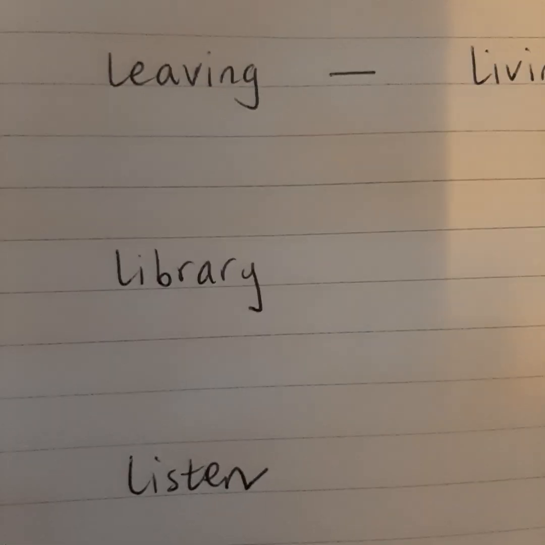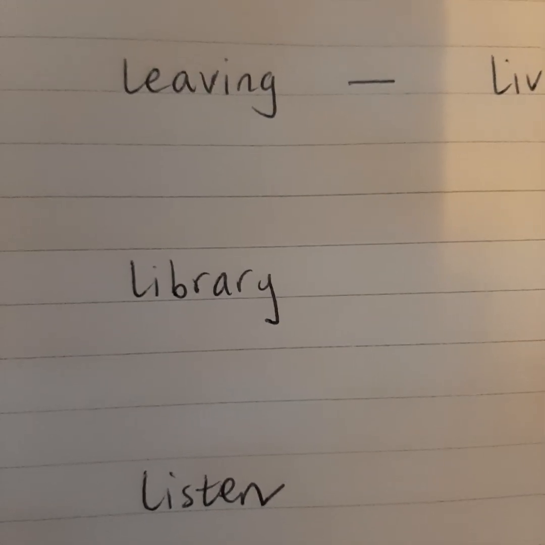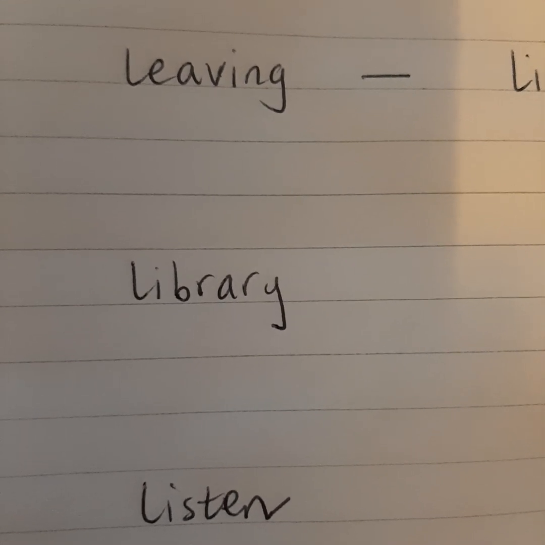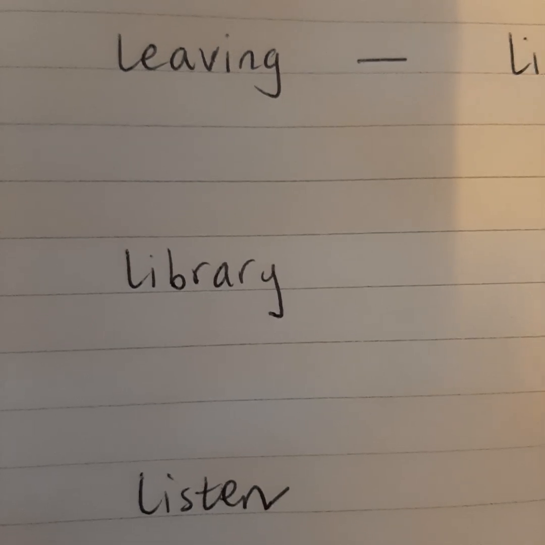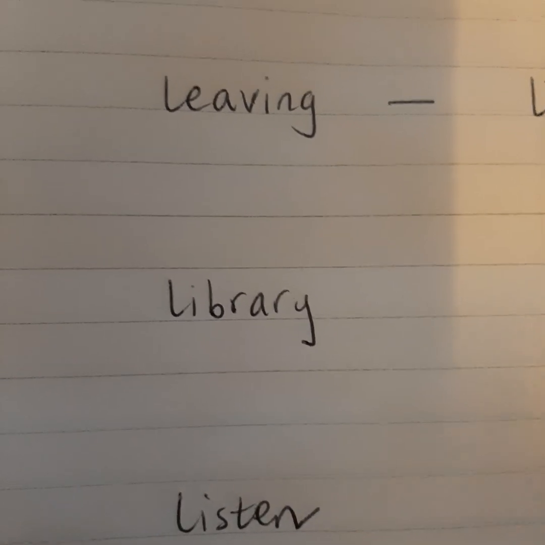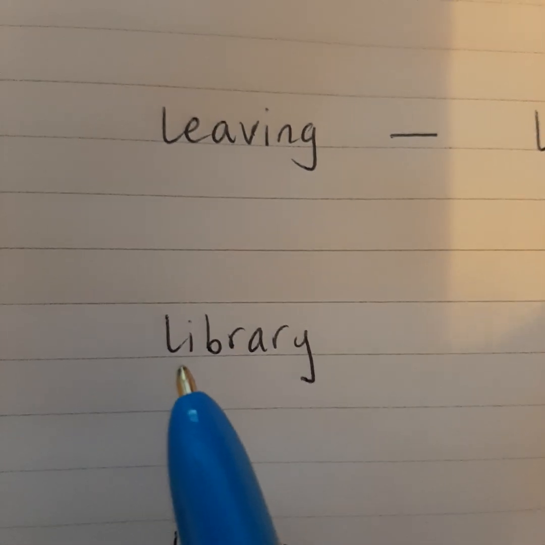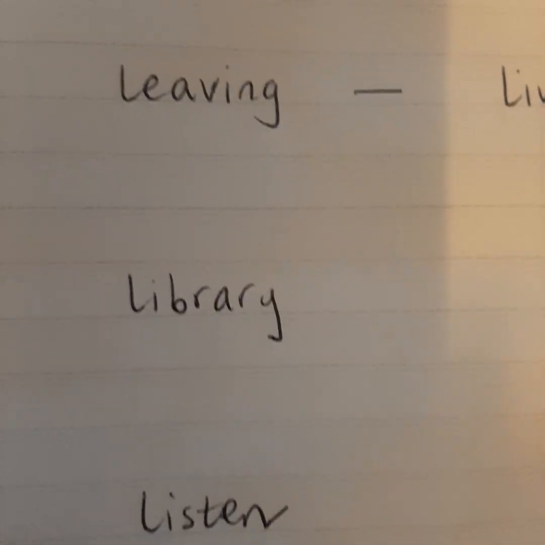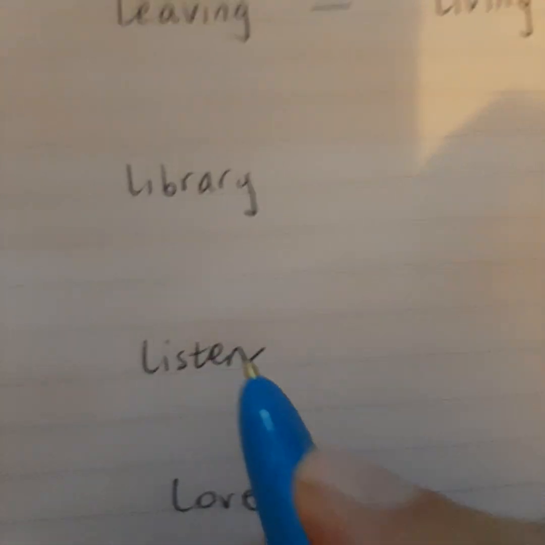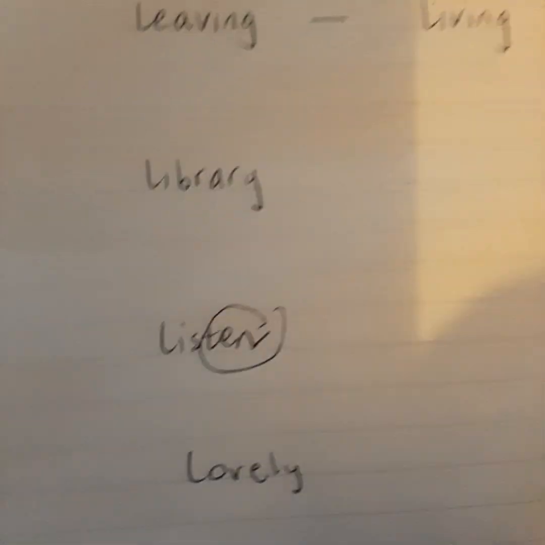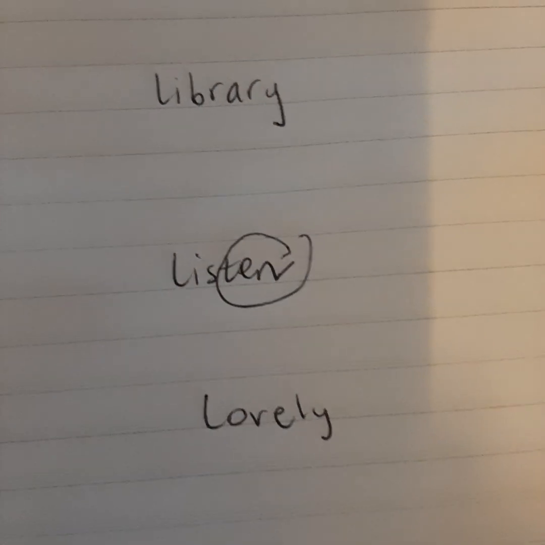Library, the spelling almost reads like library, so sometimes you have to almost think like library. I used to remember how to spell knife because my dad used to always call it a knife at home as a joke, so I always remembered there was a K to start with. So maybe you can even think in your head that this is a library for spelling purposes. Listen has the number 10 in it, and lovely. You can come up with your own pattern for that.